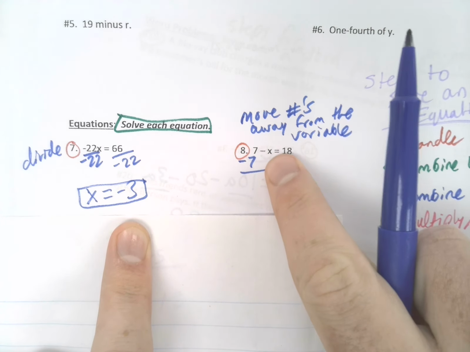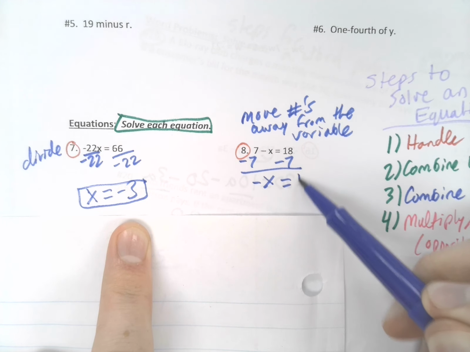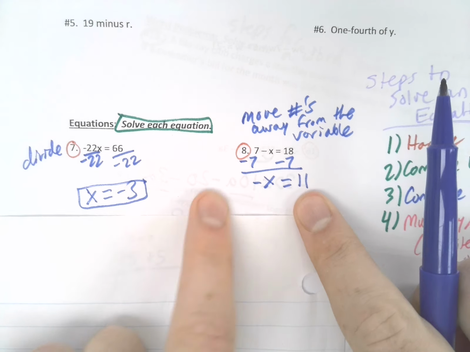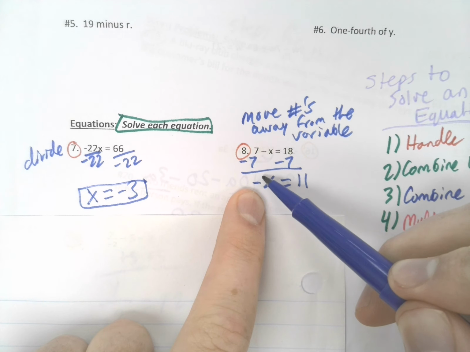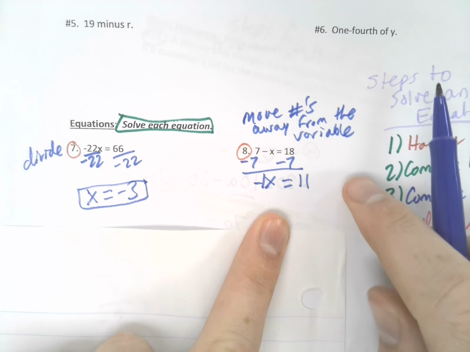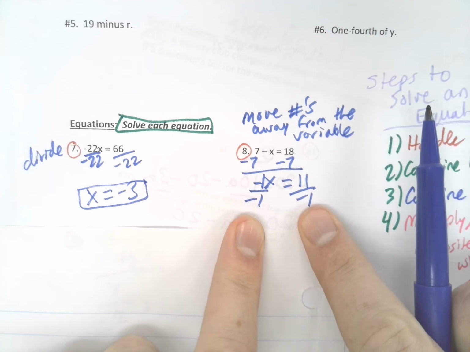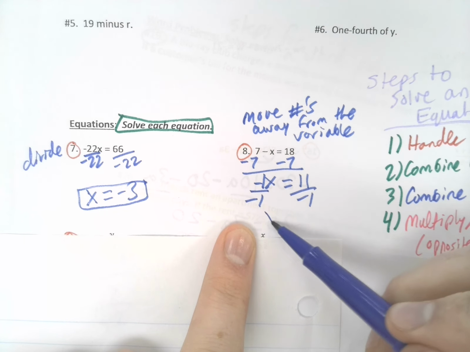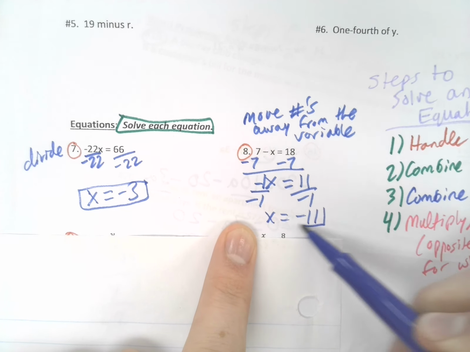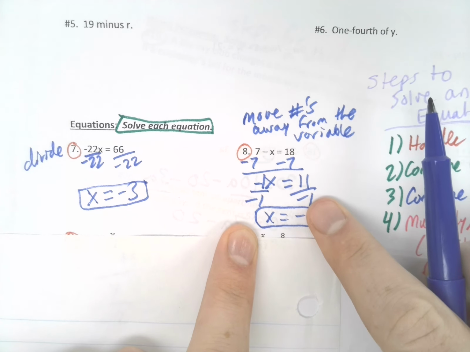Don't forget that negative stays with x. Equals 18 minus 7. You're looking at 11. And then we have negative 1. That's really a negative 1 there. Times x equals 11. So the opposite operation will be, let's divide by negative 1. And so x equals, a number divided by a negative 1 is just negative 11.